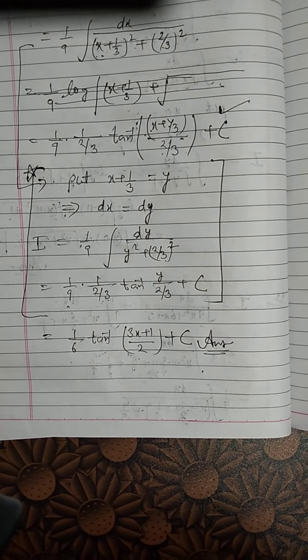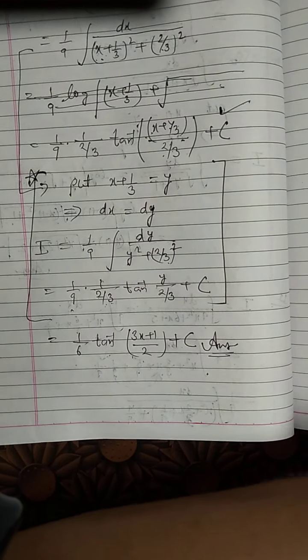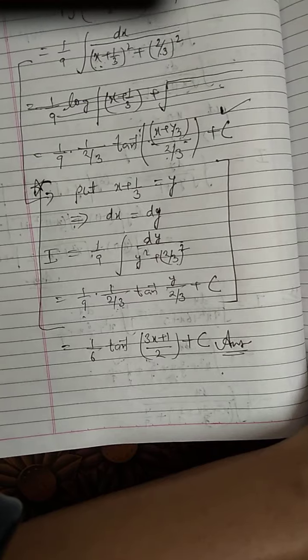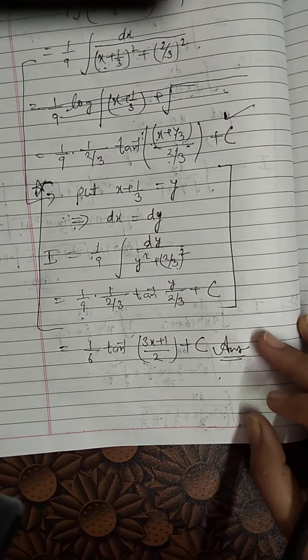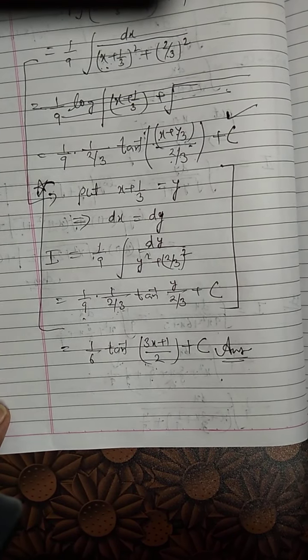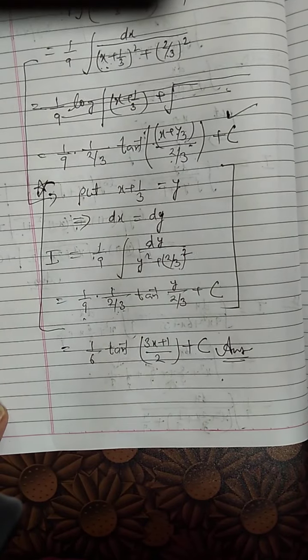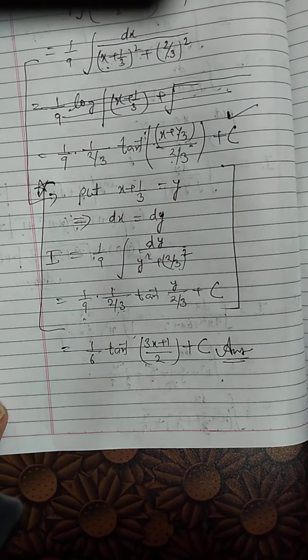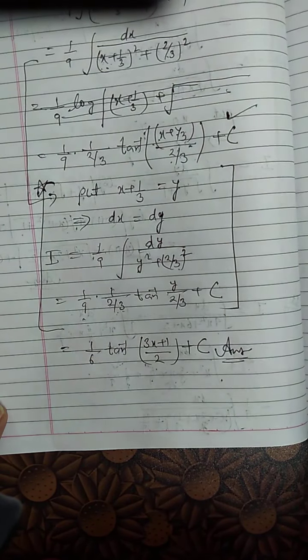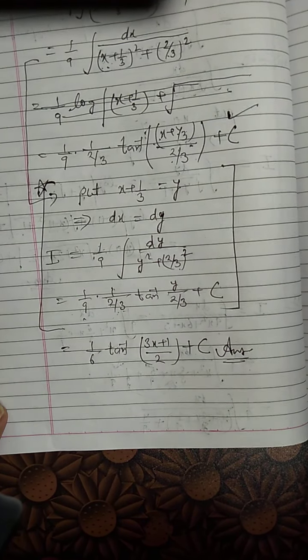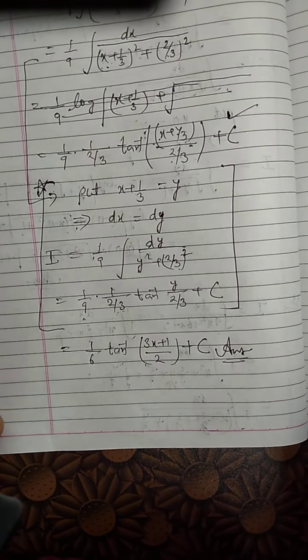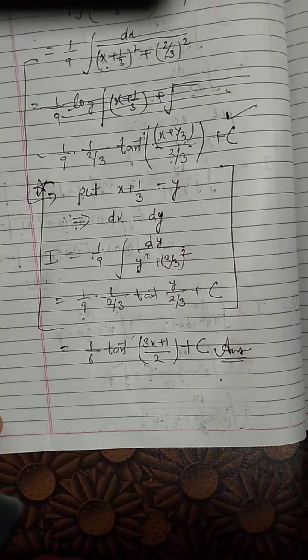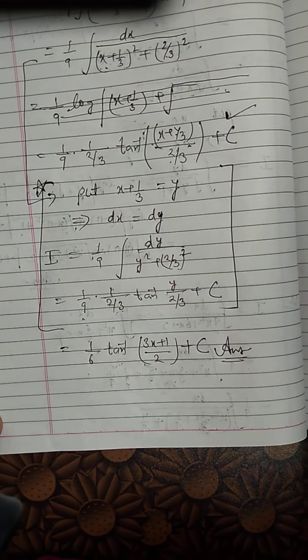So remember again, whenever we have a quadratic kind in the denominator, we have to use the method of completing the square. Complete the square, separate the terms as x square plus a square or x square minus a square. Accordingly we will apply the formula and then substitute the value of that particular variable.